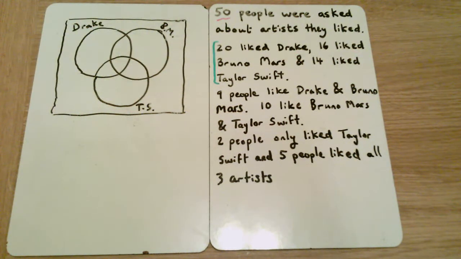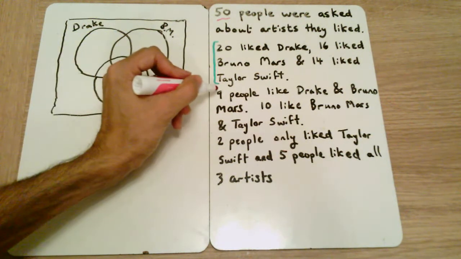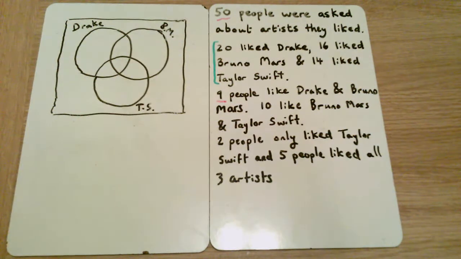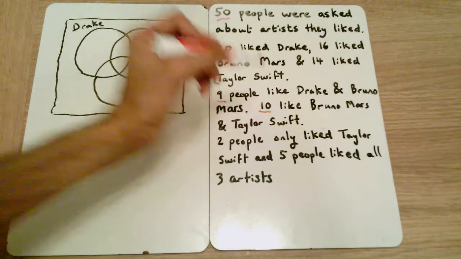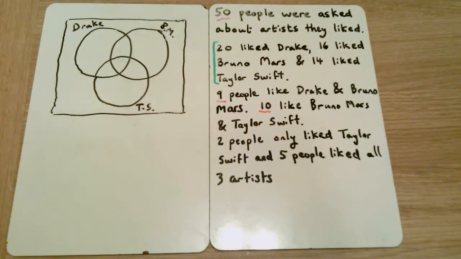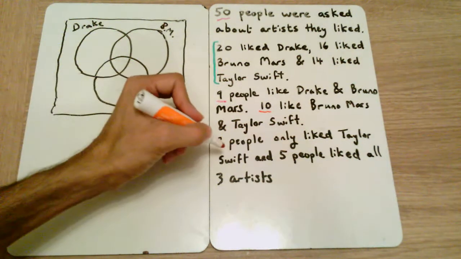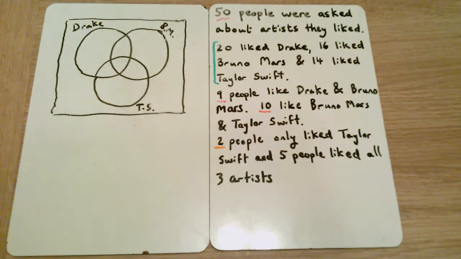It then tells us that 9 people liked Bruno Mars and Drake. So 9 people like Bruno Mars and Drake. It tells us that 10 people liked Bruno Mars and Taylor Swift, and 2 people only liked Taylor Swift over here. And then finally, 5 people liked all 3 artists.